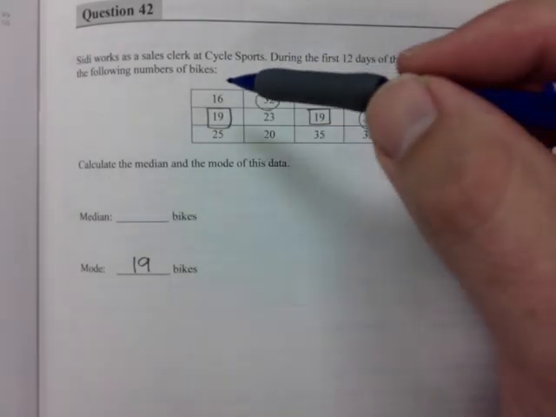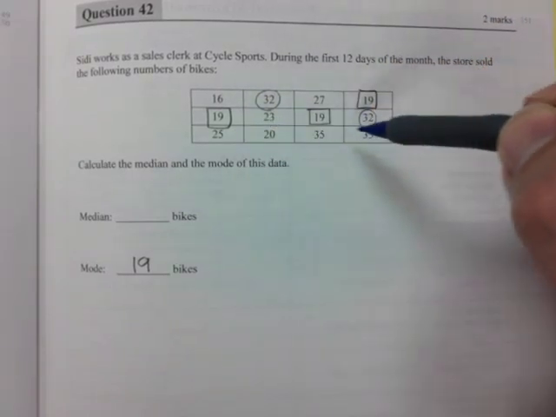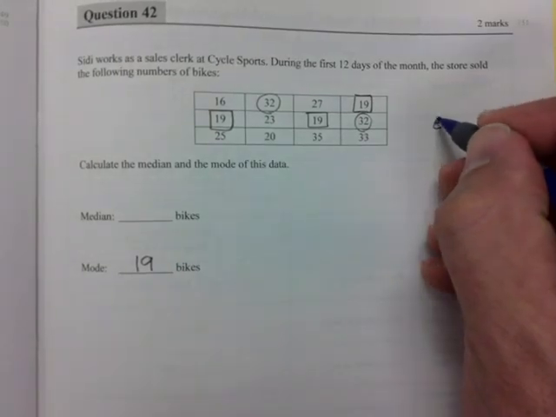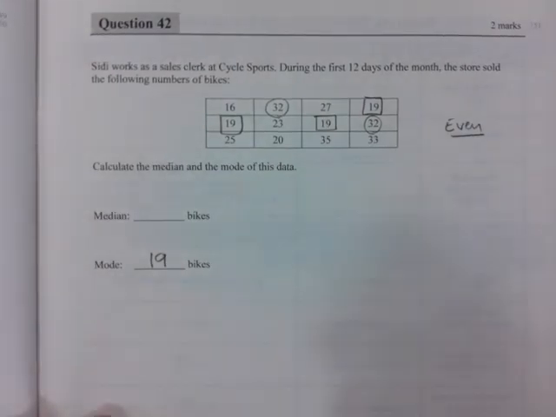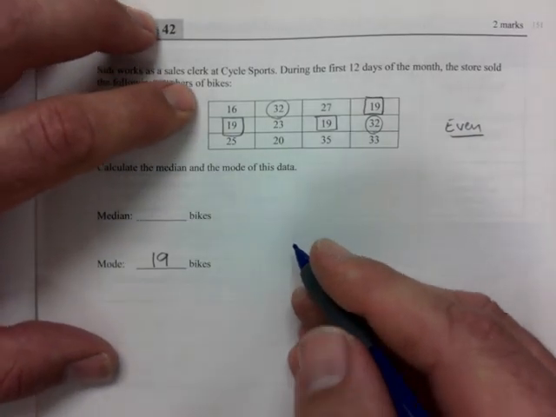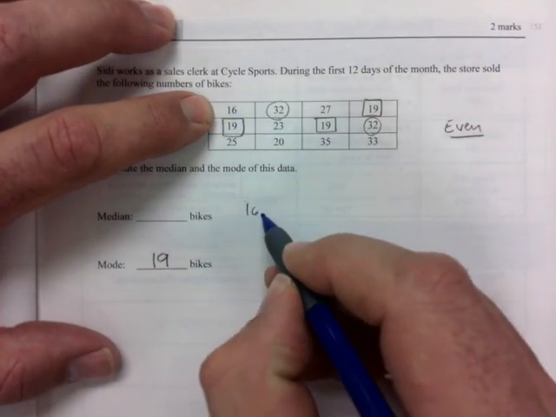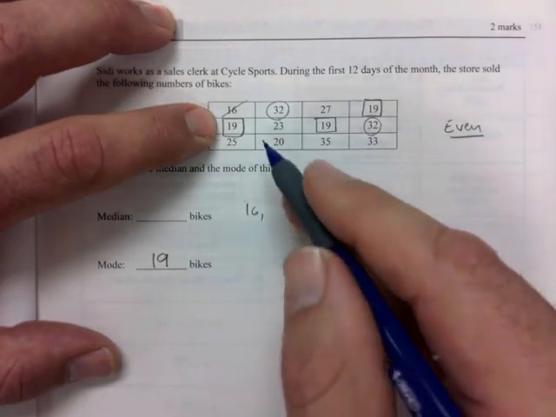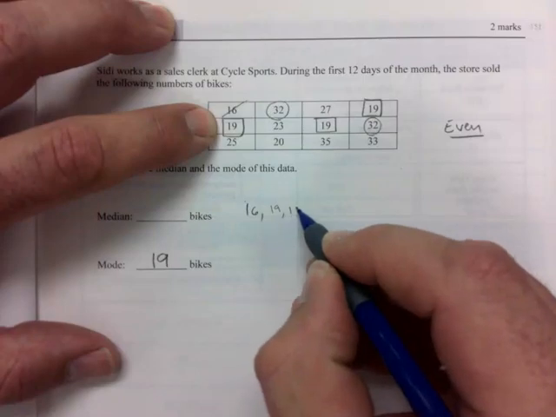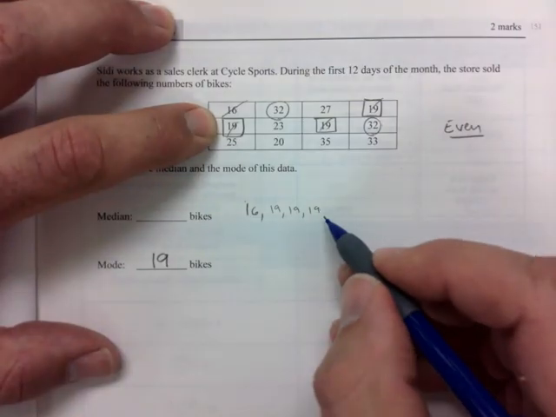The median, let's see here, 1, 2, 3, 4, 5, 6, 7, 8, 9, 10, 11, 12. It's even, so you got to watch out. You got to arrange it first. So let's go ahead and do that. I'm going to go 16. Next I have 19s, right? So I have 3 of them. 19, 19, 19 gone.